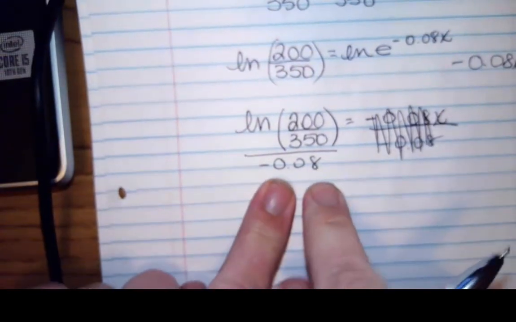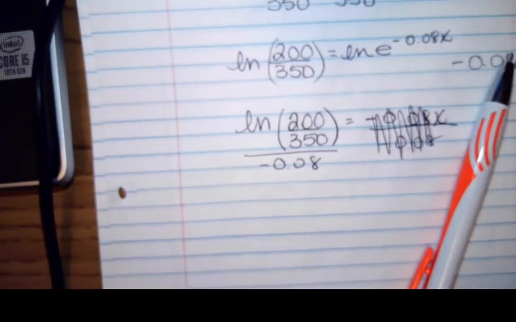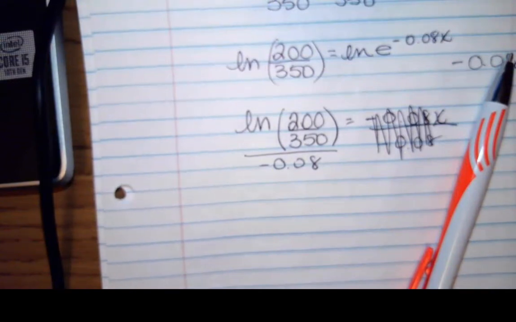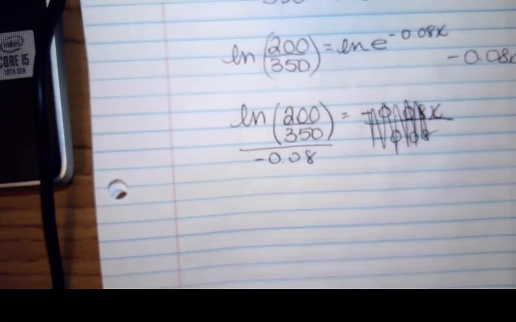So I'm going to put this whole thing in my calculator. The natural log of 200 divided by 350, and then I'm going to divide that by negative 0.08. And I get 6.995. It says find the number of mattresses.